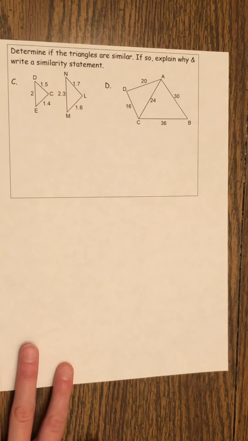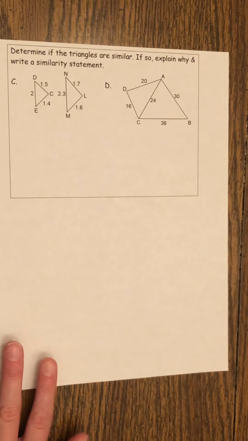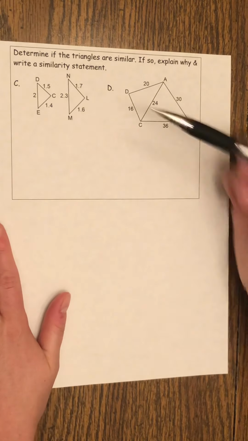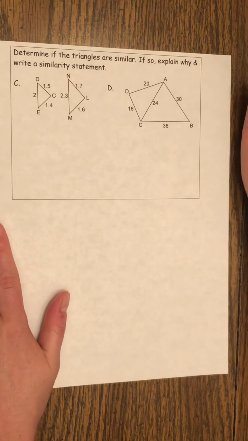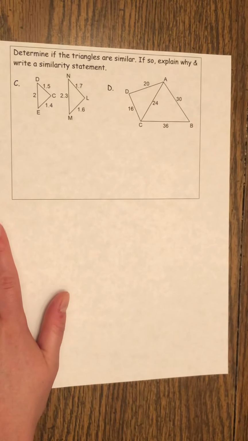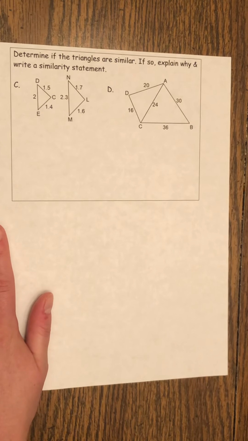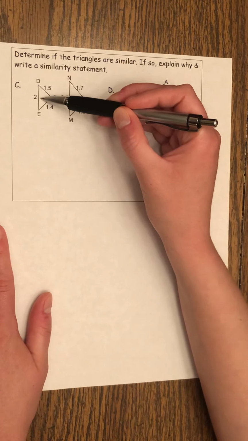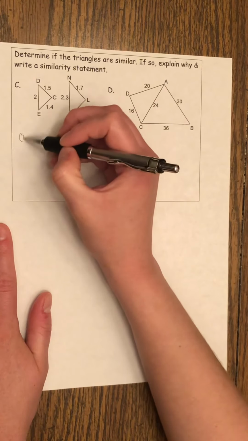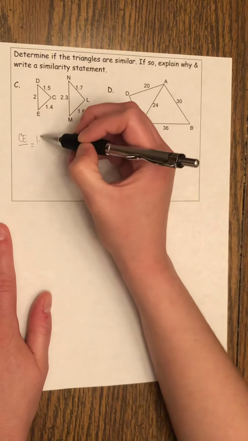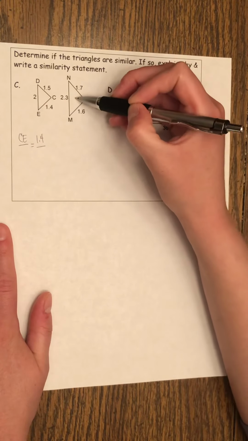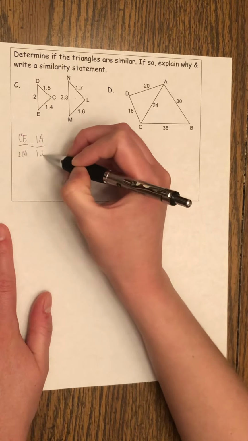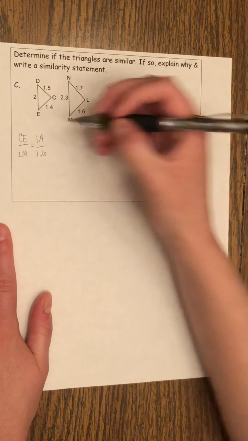And then the last two that we're going to take a look at, we're going to be using side, side, side to try to prove the triangles similar because we are given all three sides of the triangles and we're given no information about any of the angles in the triangles. So what I'm going to do first is look at the triangle on the left and pull out the smallest side, which is CE, which has a length of 1.4. I'm going to move to the triangle on the right, pull out the smallest side, which is LM, has a length of 1.6.